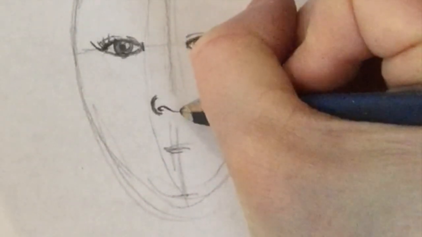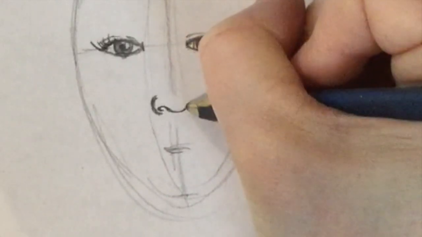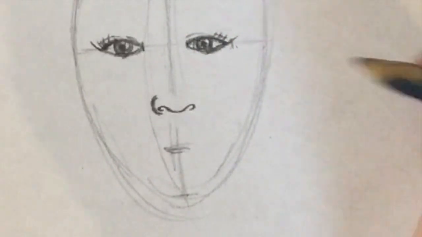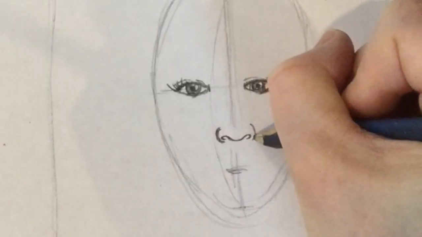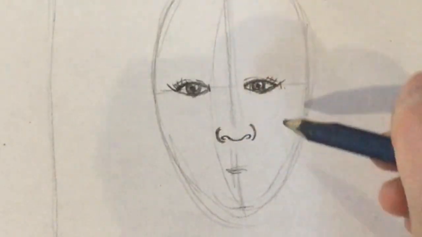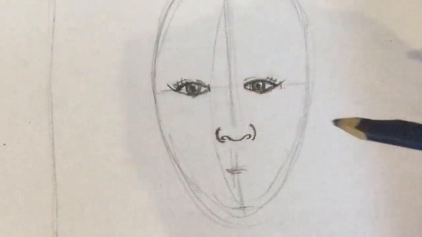I'm going to just draw a little, kind of a lying down candy cane. And then it's going to swoop into, you can imagine, like a swing seat. And then I'm going to draw another lying down candy cane on the other side. And then a backward C. Those simple lines give the impression of a more realistic nose.